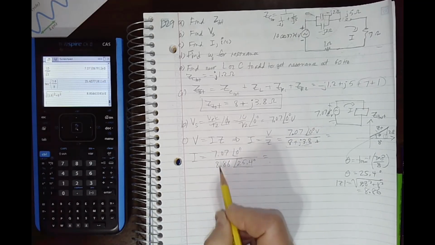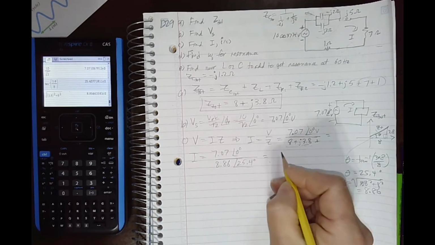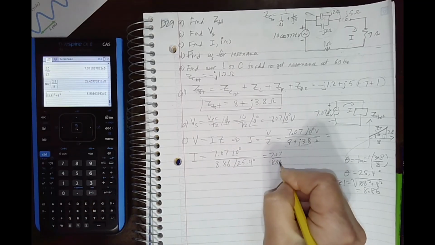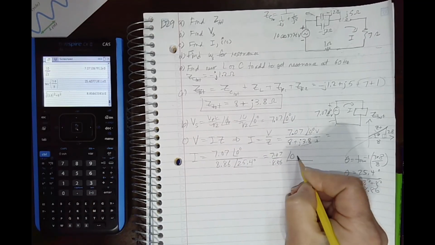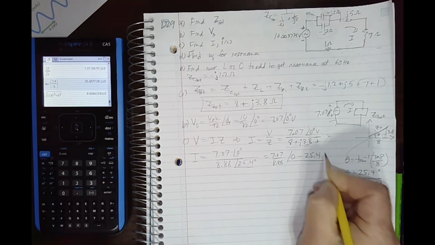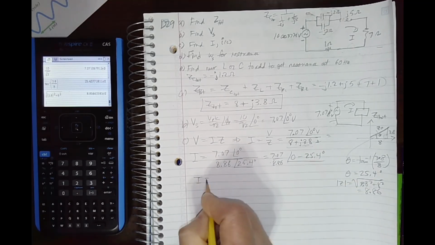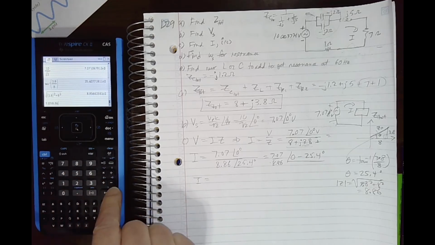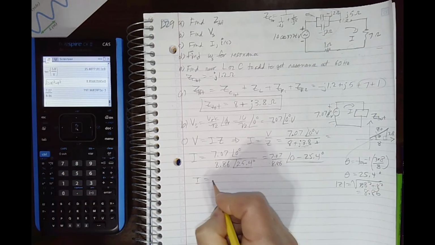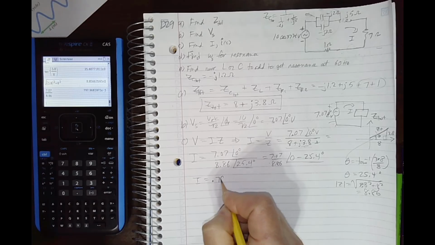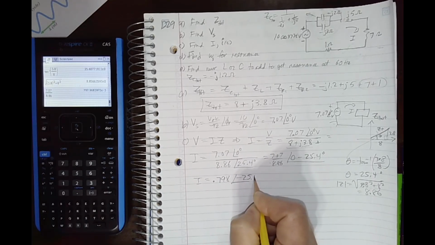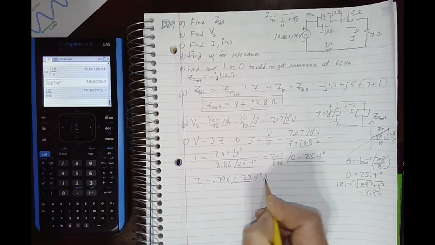All right, so when we divide complex numbers in polar form, we just divide magnitudes. It's going to be 7.07 over 8.86. For the angles, we subtract: 0 minus 25.4 degrees. And so I is 7.07 divided by 8.86, which is 0.798 at an angle of negative 25.4 degrees, amps.